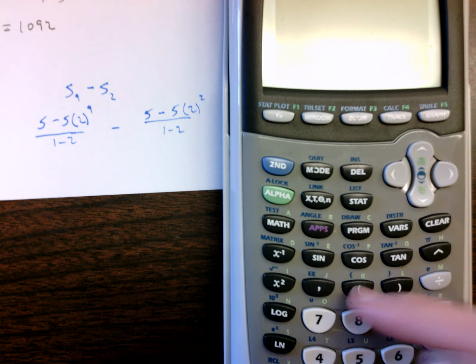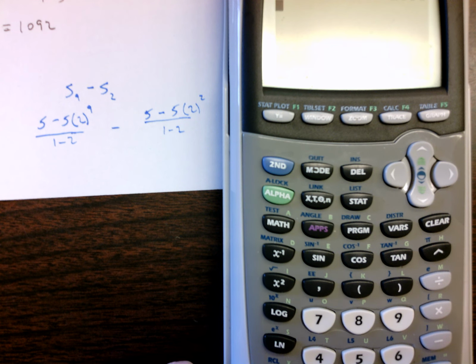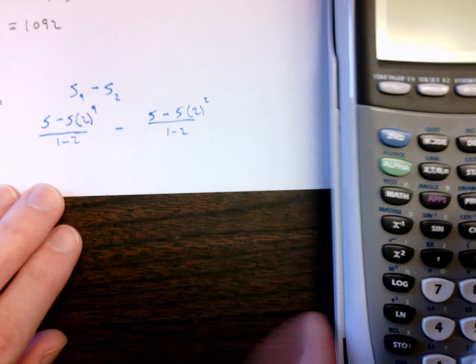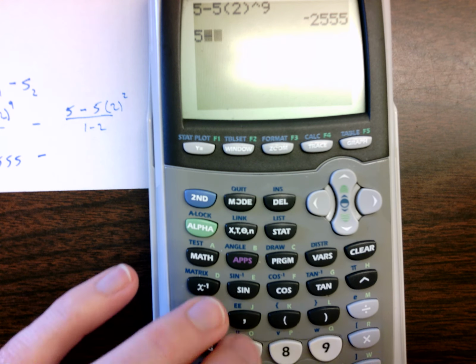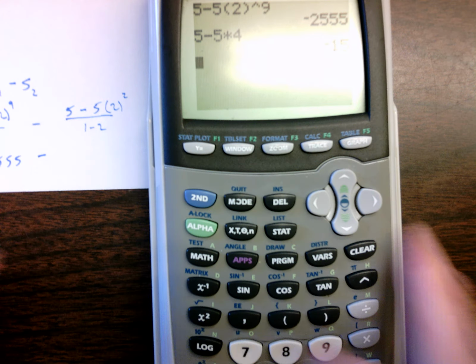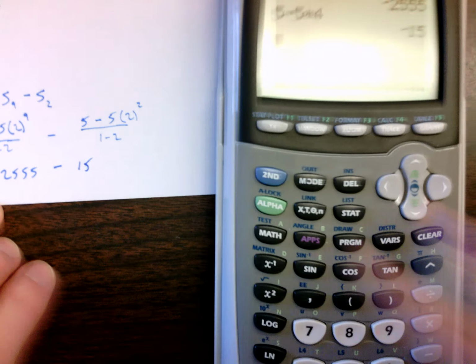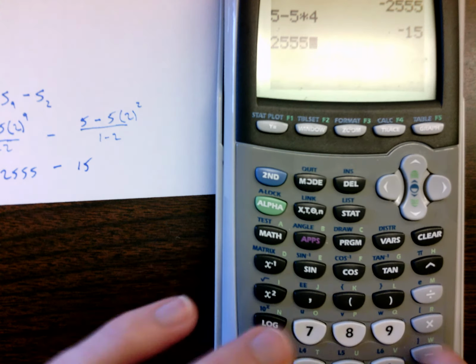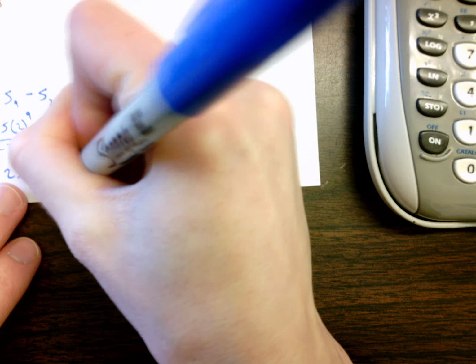So 5 minus 5 times 2 to the ninth, right? And we're dividing that by -1, so that's going to work out to positive 2555. I think I said too many fives there. All right, and then the other one is 5 minus 5 times 4, divided by -1 would be 15. And then I just go ahead and subtract those numbers. So 2540. That is the sum.